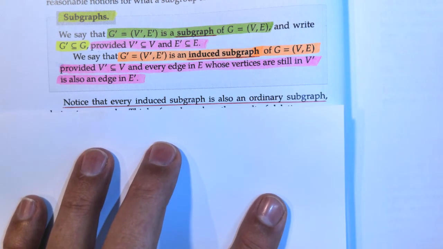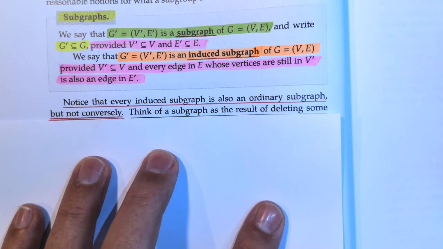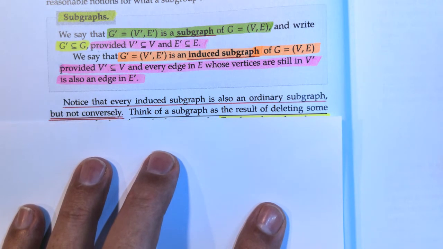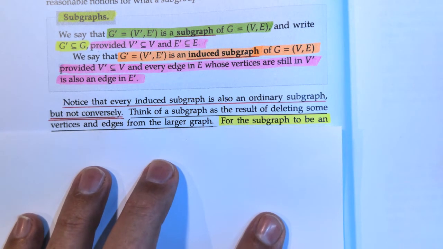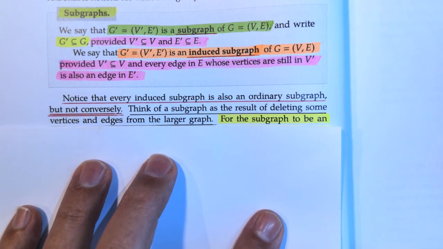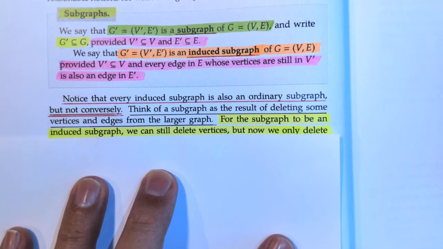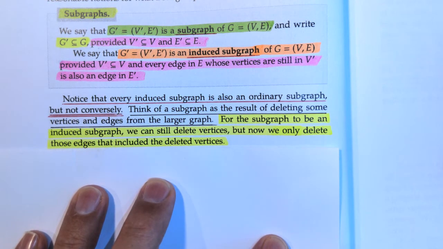So notice that every induced graph is also an ordinary subgraph, but it doesn't work in reverse. We can think of a subgraph as a result of deleting some vertices or edges from the larger graph, the original graph. So for the subgraph to be an induced graph, we can still delete vertices, but now we only delete those edges that included the deleted vertices.